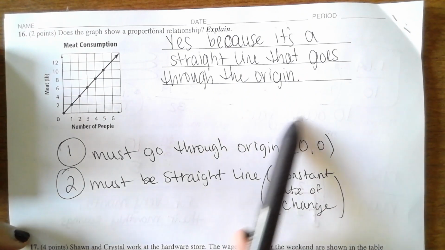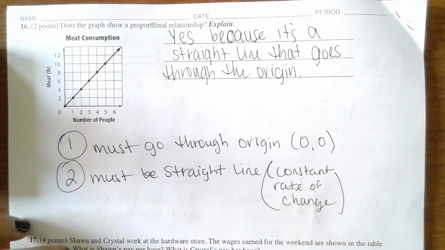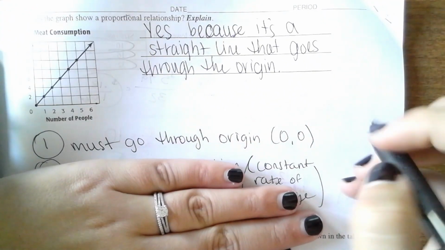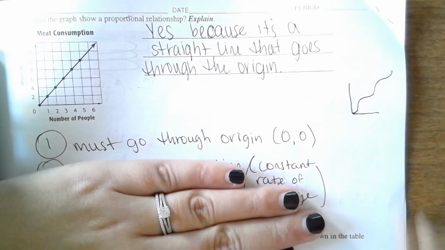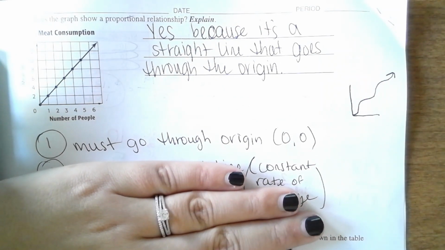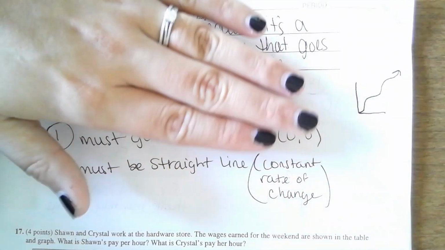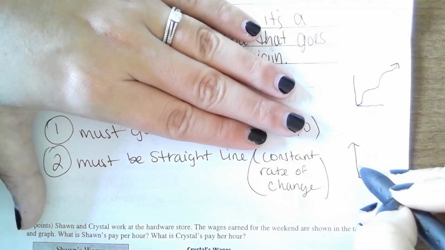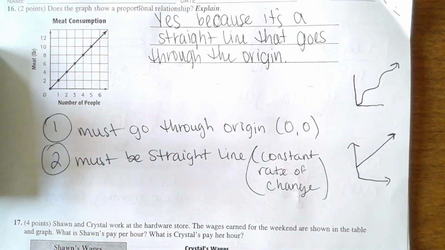So whenever you guys are explaining proportionality, you have to include both requirements in your explanation, because let's say you only put, yes, it's proportional because it goes through the origin. Well, I could give you guys an example of a graph that goes through the origin, but it's not a straight line. So since it's not a straight line, then it's not proportional. Or vice versa, you guys could say, yes, it's proportional because it is a straight line. However, I could give you guys an example that is a straight line, but it doesn't go through the origin, so it's not proportional. So that's why you guys have to put both requirements in your explanation. Okay?